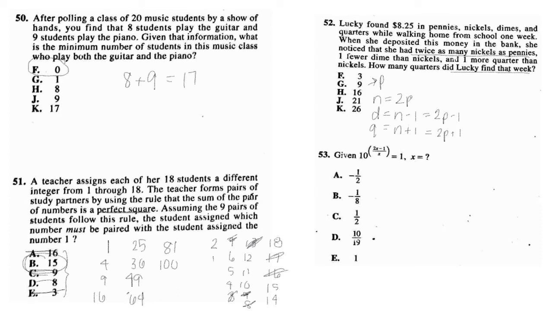Pennies, we just had P, plus nickels is 2P, but nickels are 5 cents, and I've already moved my decimal 2 places, so it's 5 times 2P, plus I'm going to do the same for dimes, so it's 10 times 2P minus 1, plus the same thing for quarters, so it's 25 times 2P plus 1. If I add up all of that, that's going to be her total deposit.